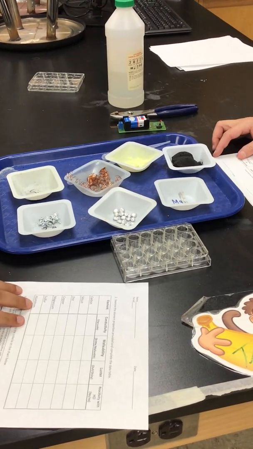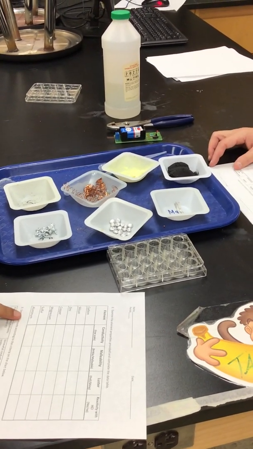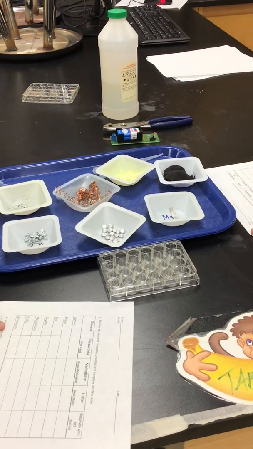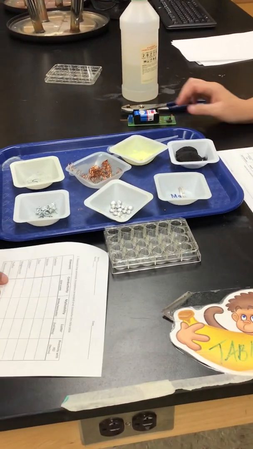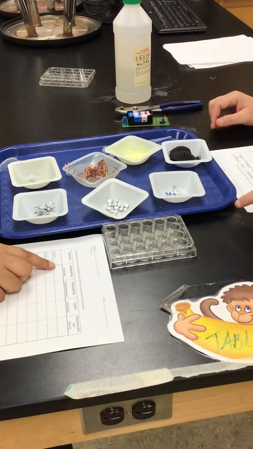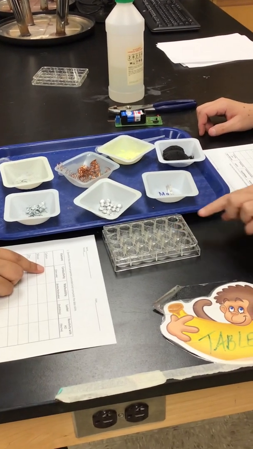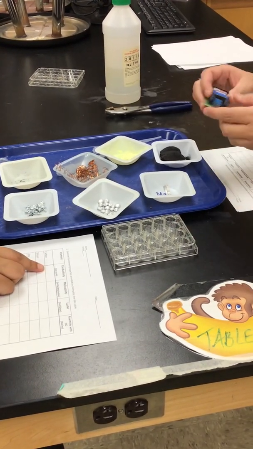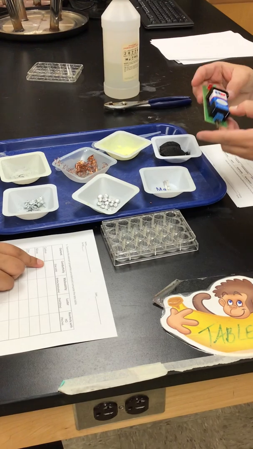Examine the elements' properties provided and complete the data table. Let's do conductivity first. Is that okay, Ms. Castro? Yes, sounds great. So what we're going to do is take little pieces of each and put them in the well. Or actually, no, we're not. We're going to just take them and turn it on.